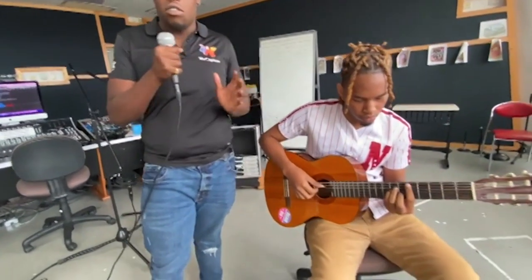So first, before we start setting up anything, we need to secure the sound source. As a musician, Michael would have already tuned his guitar, we would have already walked around the room to get the best sound out of the instrument. Now, as you can see, he's sitting down in a comfortable position, ready to be part of a recording session.